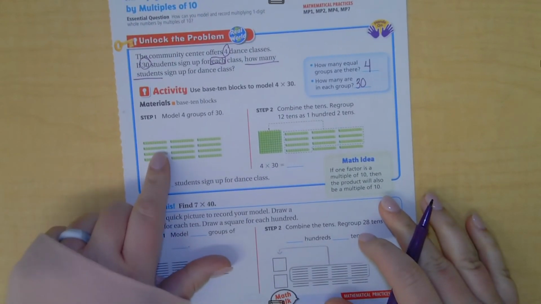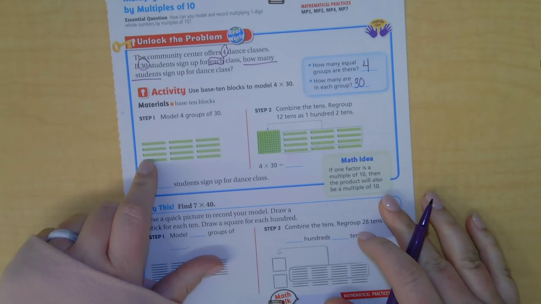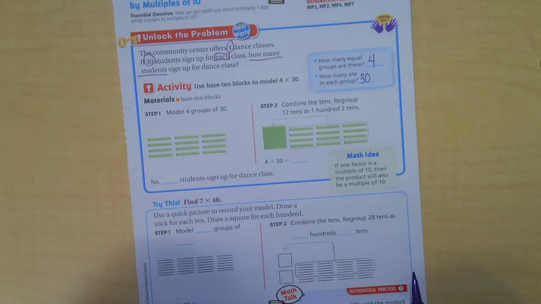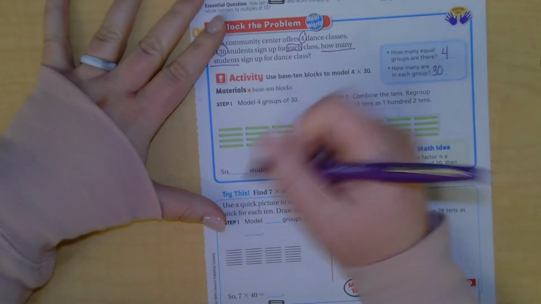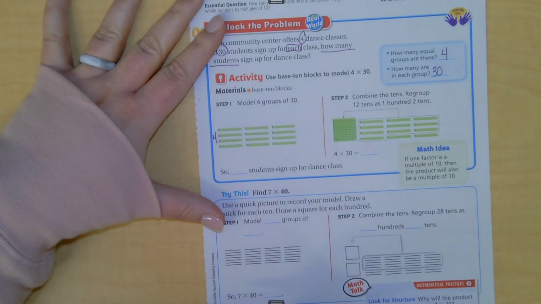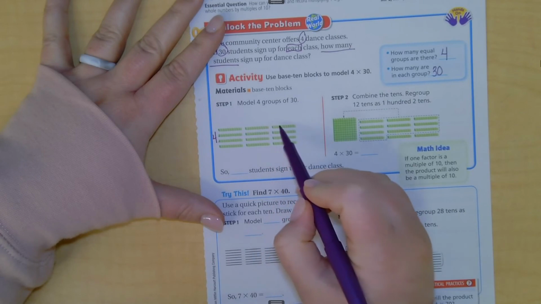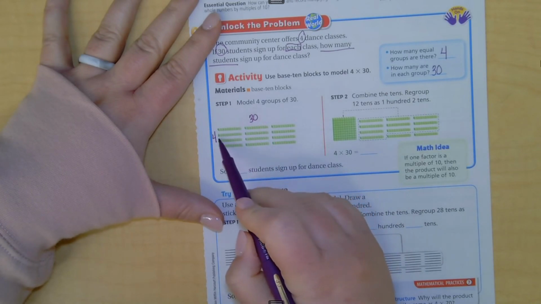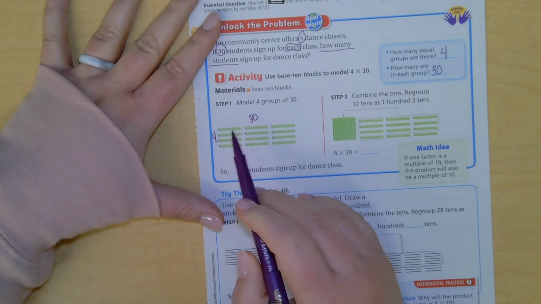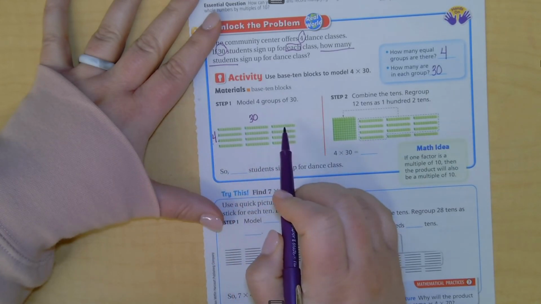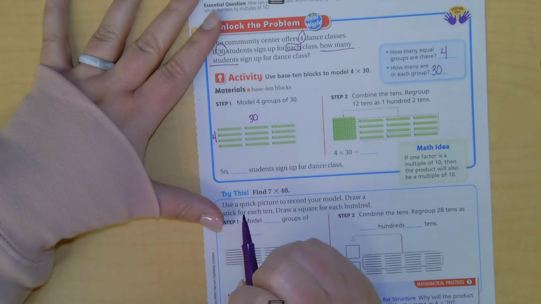All right, so you can see you have your base 10 blocks here. Each strip equals 10. And it says model 4 groups of 30. You might look at the way this is set up and not see 4 groups of 30. But let me remind you of our lessons about arrays. So you're going to label your array. We have 1, 2, 3, 4 rows. And we have 10, 20, 30 in each row. So look, 4 groups of 30, 4 rows of 30. Again, I have 1, 2, 3, 4 rows, and these are 10 sticks, so I'm going to count by 10. I have 10, 20, 30 in each row.